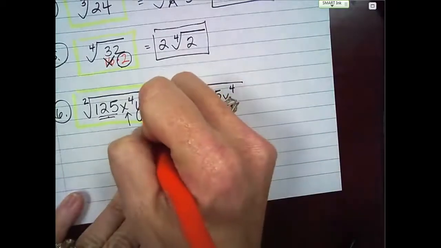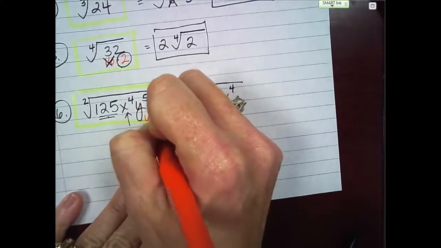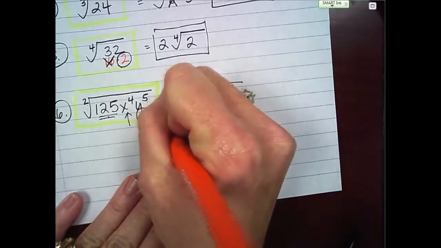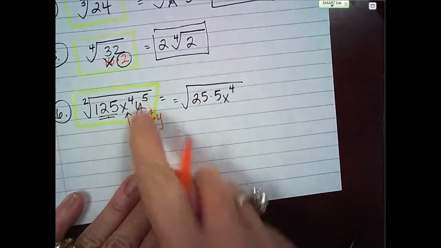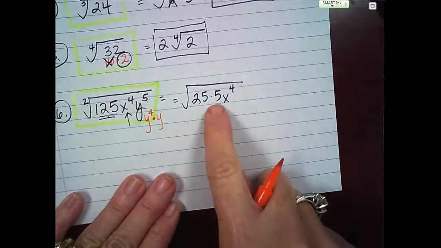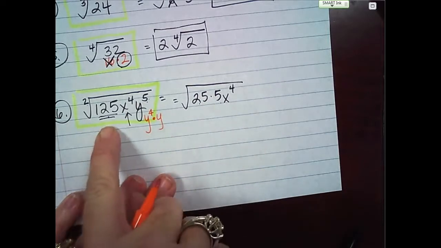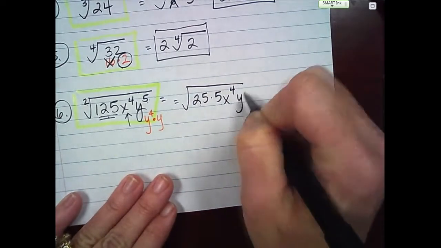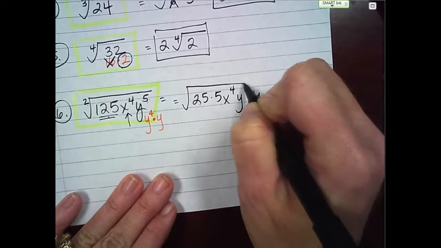So I can rewrite it as y to the 4th, okay? And how many y's are left over? 1 times y. Isn't that the same as y to the 5th? Just like 25 times 5 is the same as 125. We sure are looking different. So I'm going to rewrite it over here as y to the 4th times y.